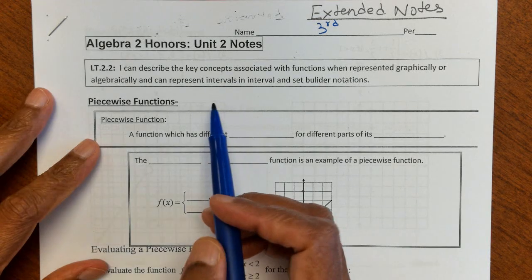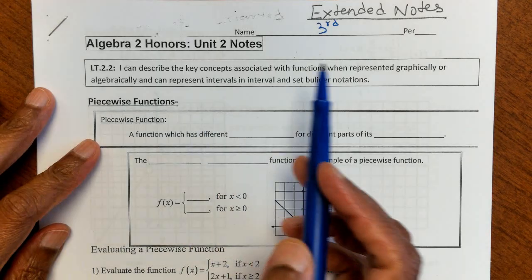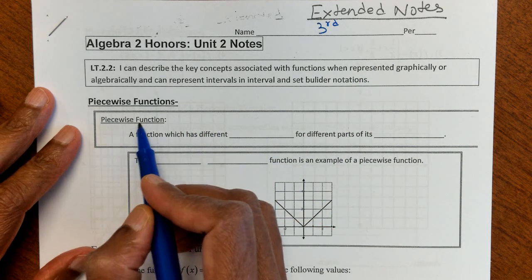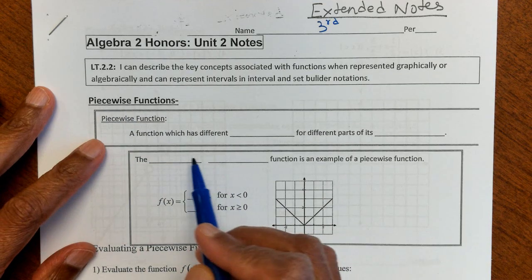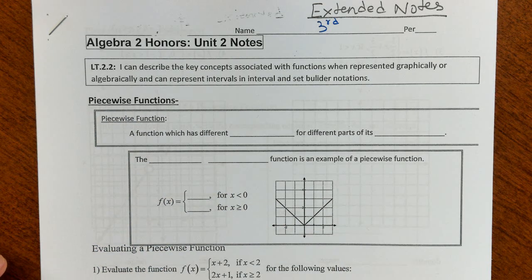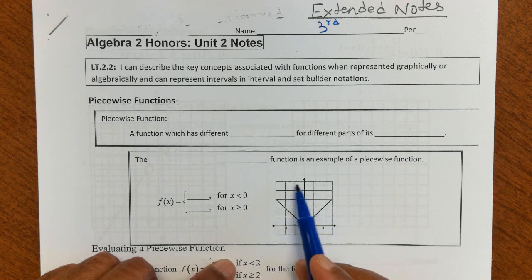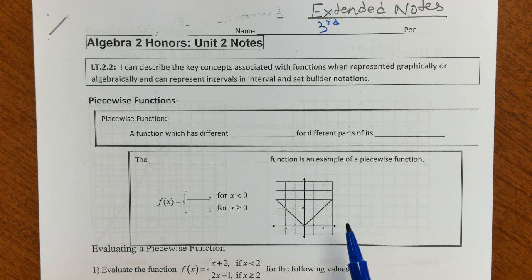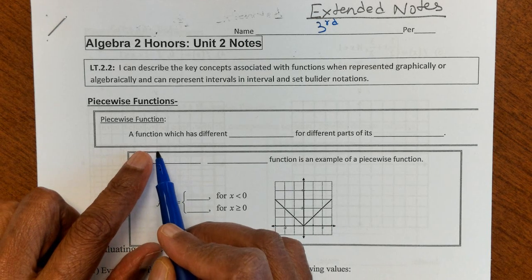Okay, as I had explained, you need to go to your extended notes, and this is the first page, and we are doing something called piecewise functions. A piecewise function is when within the same graph you have different kinds of equations, and you'll see that soon. But let's go ahead and write down the definition first.